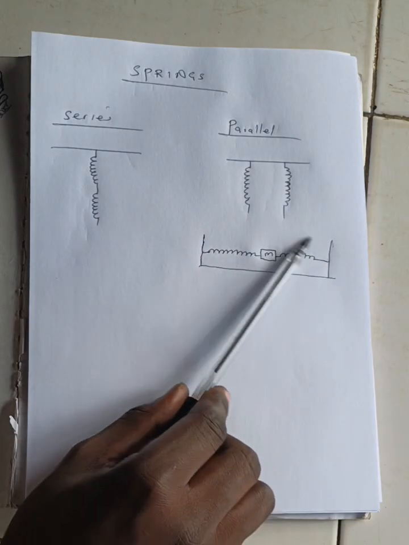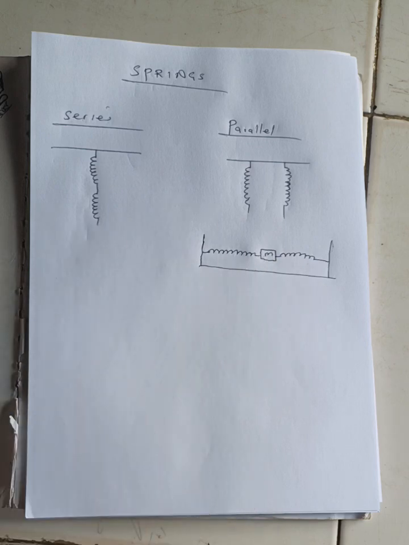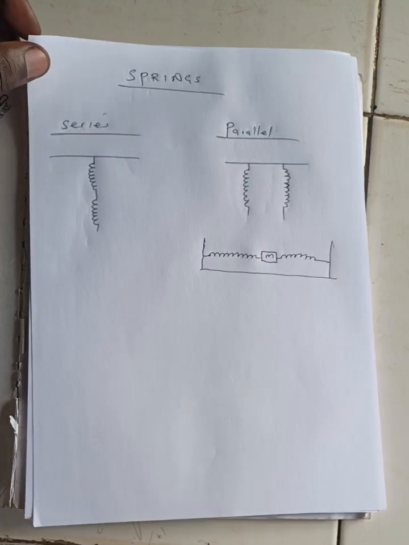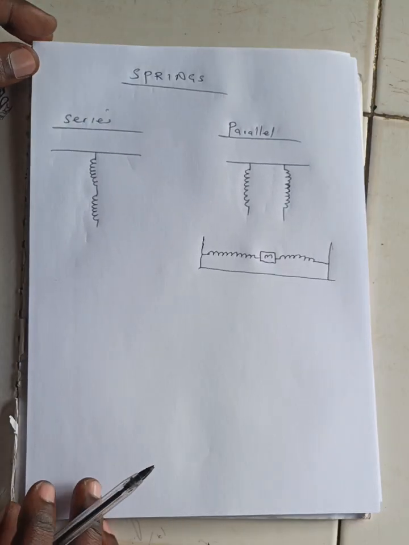So if you see this type of diagram, this is parallel. And if you see this type of diagram, it means we have a series type of spring. So let's see how we can derive their formulas. We'll start with the series one, then we'll go to the parallel ones.